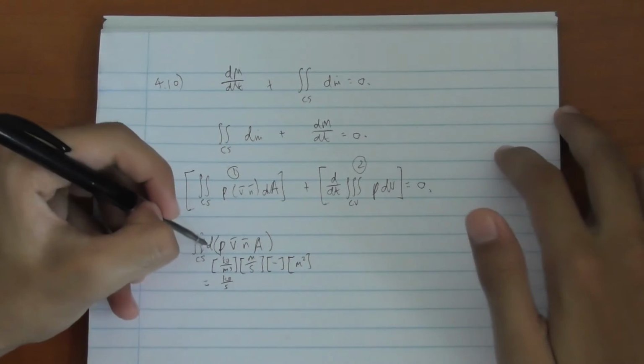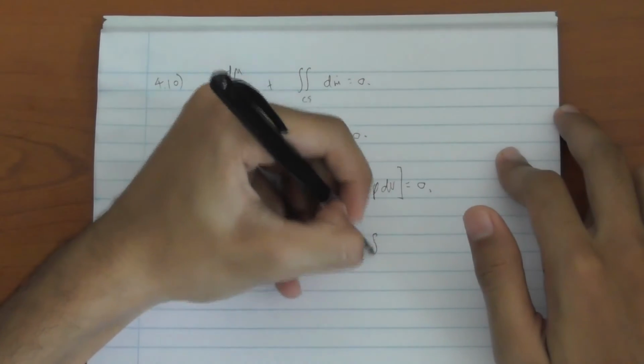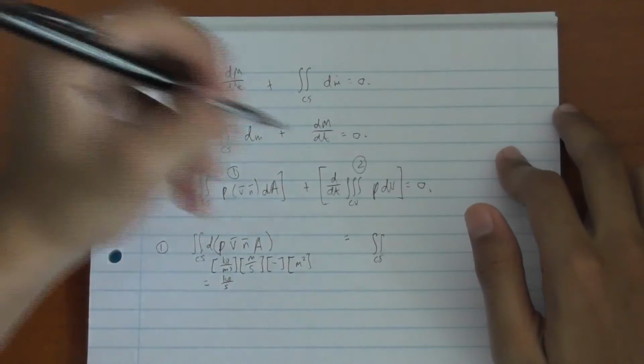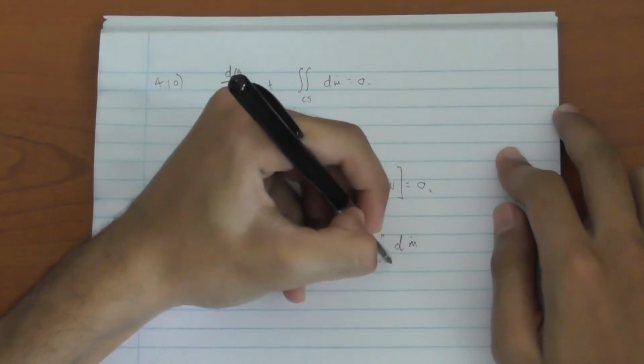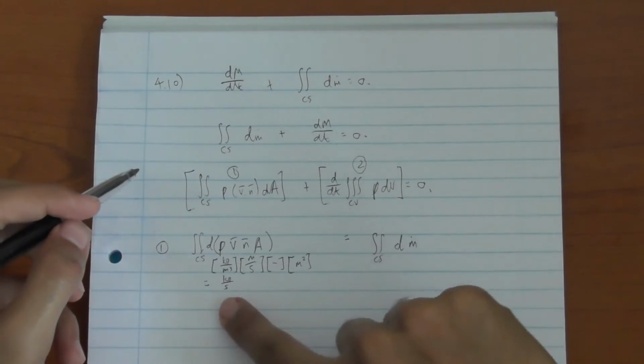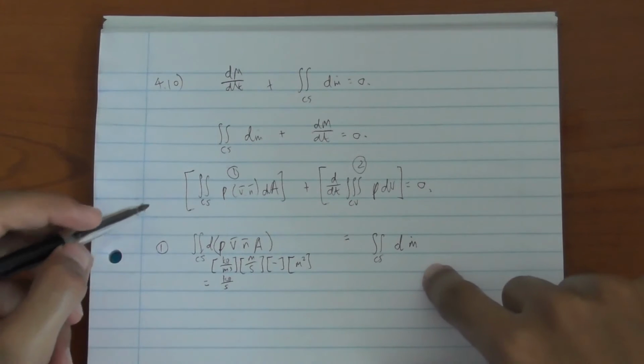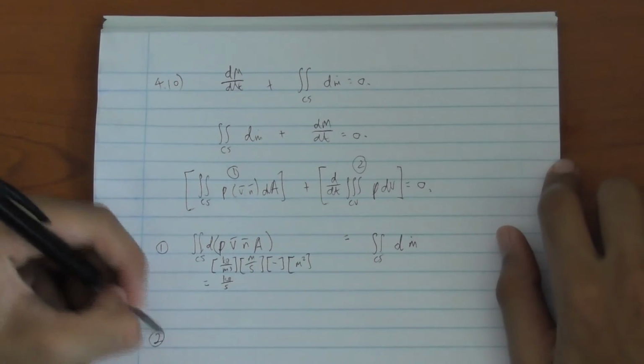So by doing this, we've essentially made it the double integral over the control surface of d m dot, because m dot stands for kilogram per second. So the first term is done. Let's do the second term.